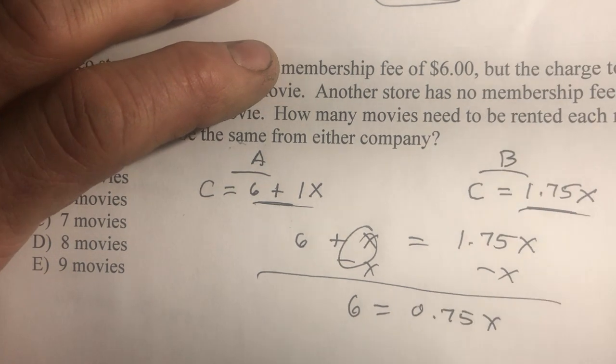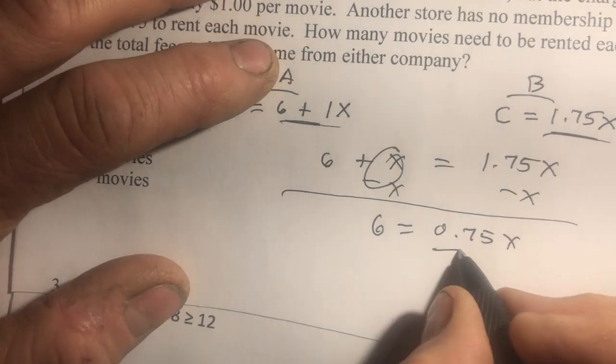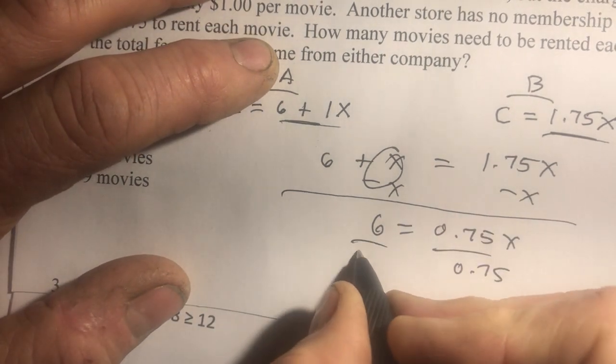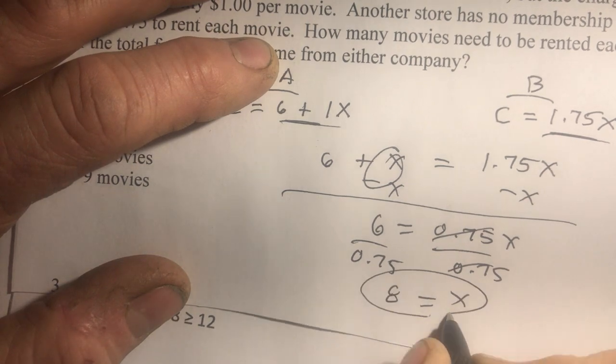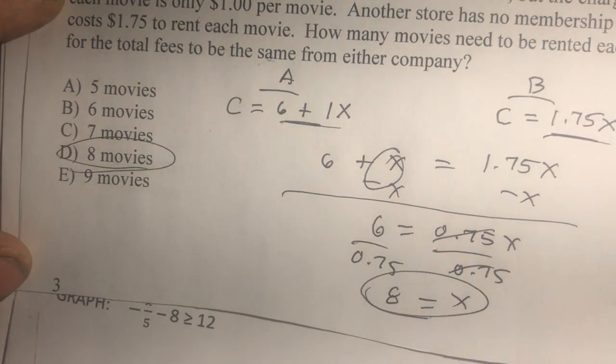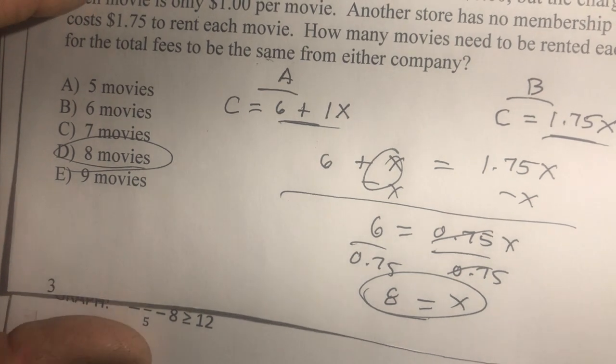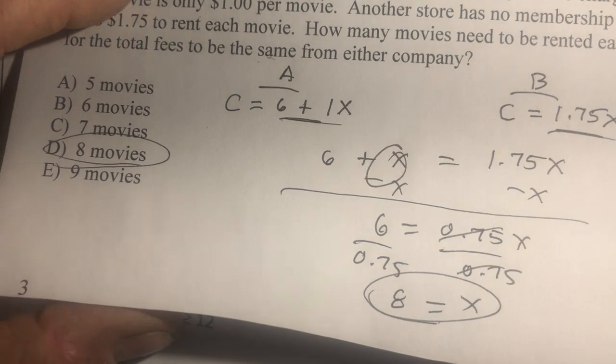Okay? And so now I'm going to have to divide both sides by 0.75. This will cancel off, and x equals 8. So it's going to take 8 movies until the two companies have the same fees. Okay?